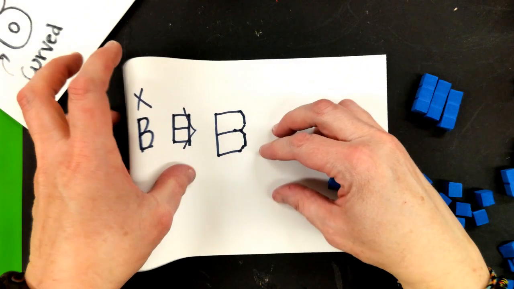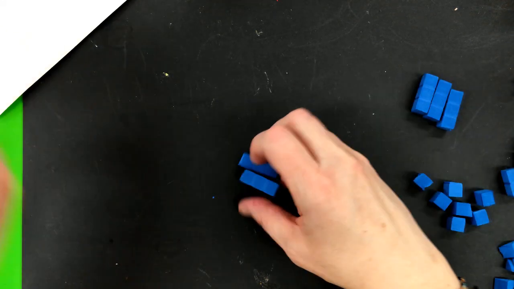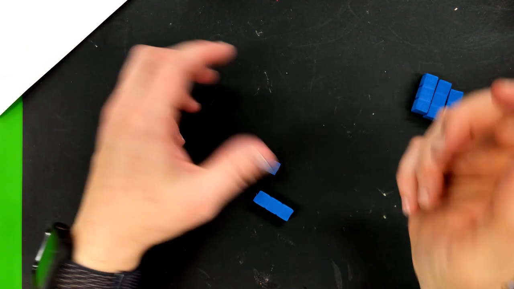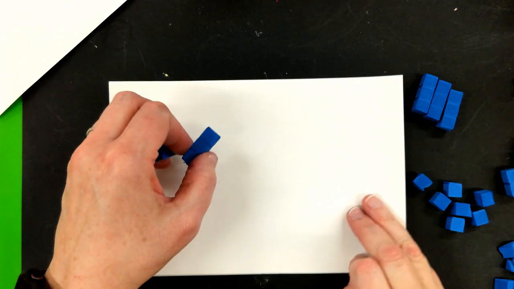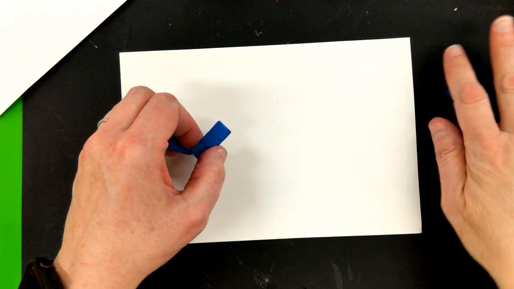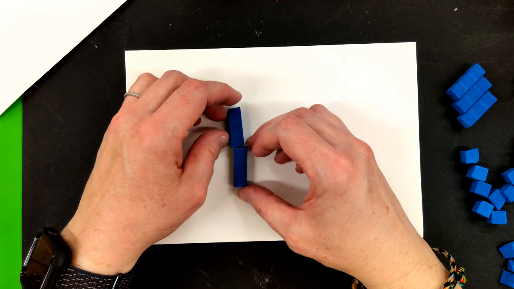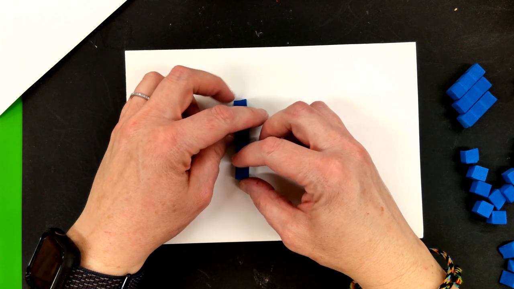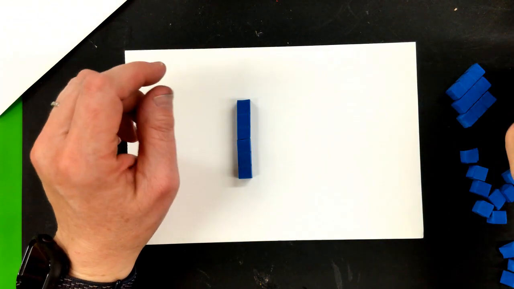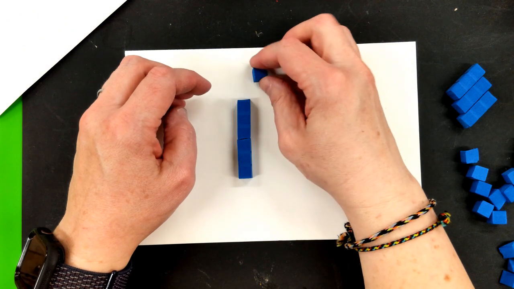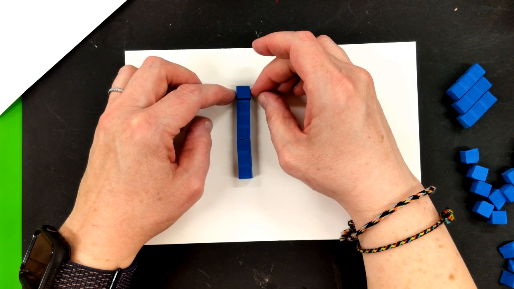I've got some pieces here. I think you can see those. I better get a background just in case. Okay. So I'm going to build a letter B that is 7 blocks tall and 5 blocks wide.